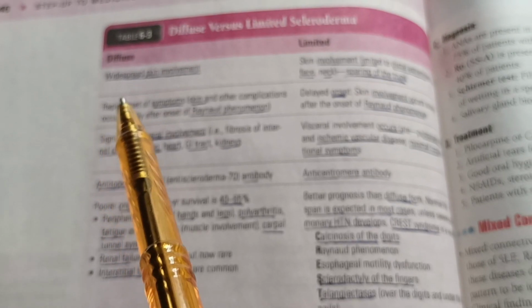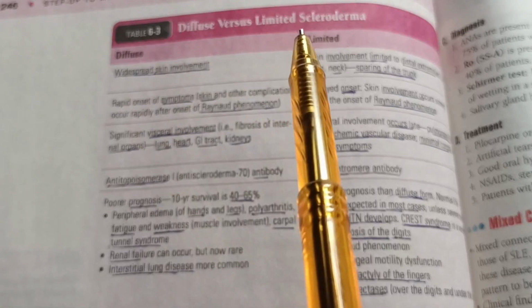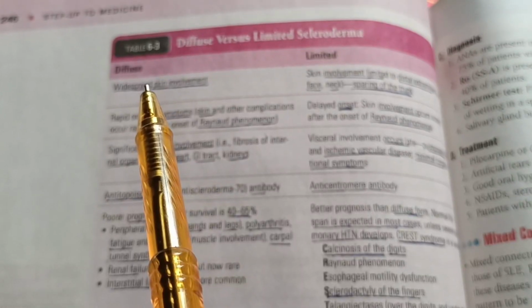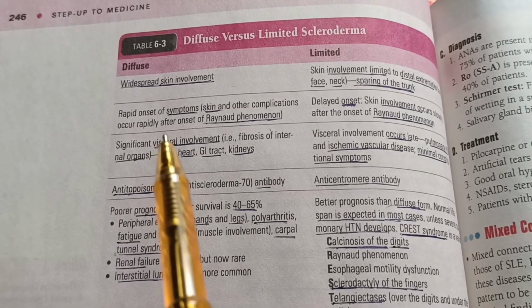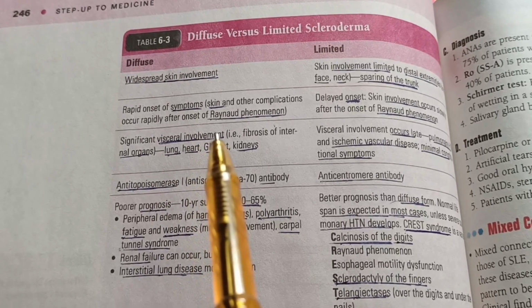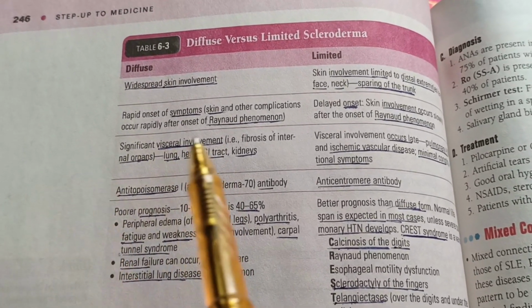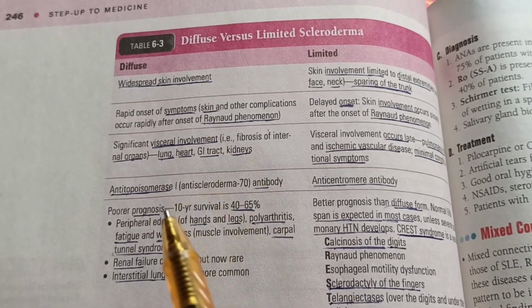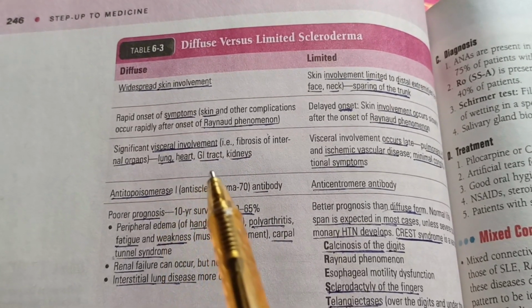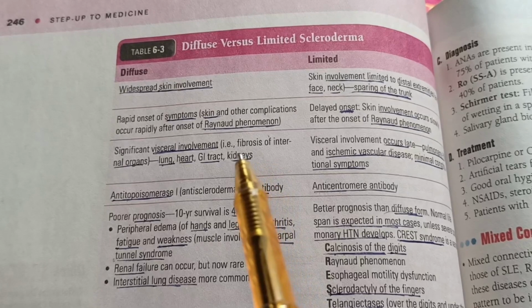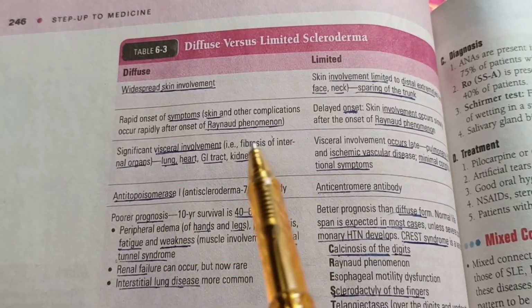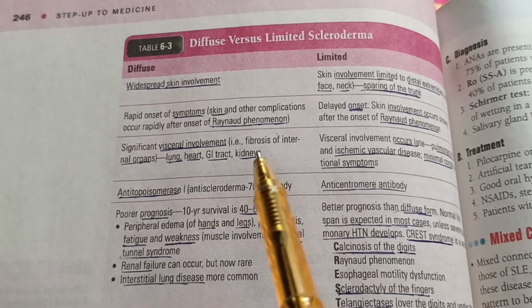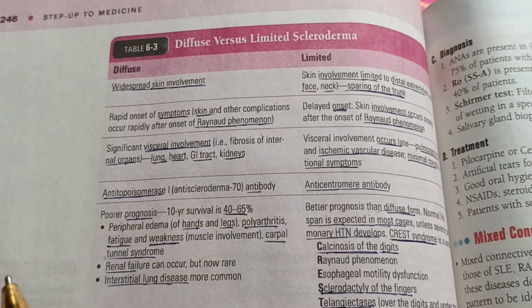The third differentiating point between diffuse and limited scleroderma is the organ involvement. In diffuse scleroderma, significant visceral organs are involved, such as the lungs, the heart, GIT, and the kidneys. And I have already said that fibrosis occurs. So there is fibrosis in the lung, the heart, GI tract, and the kidneys.